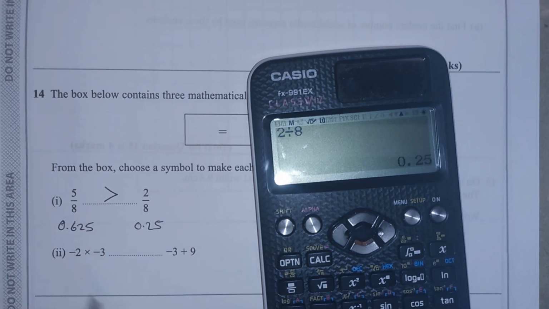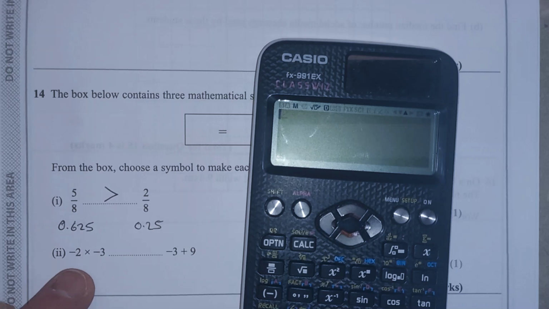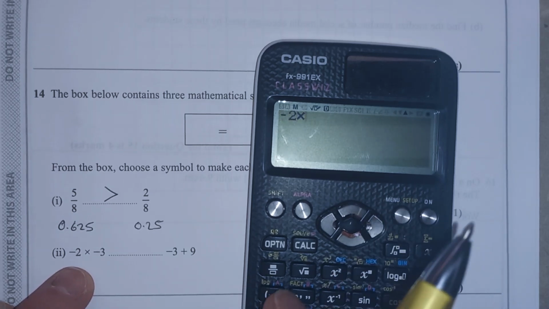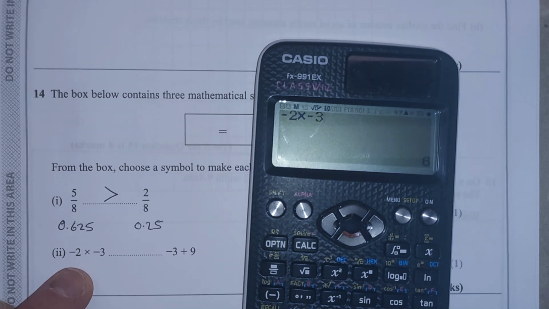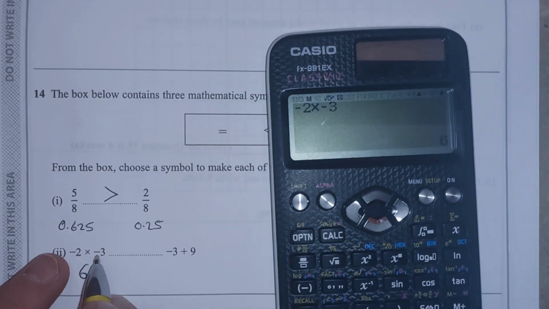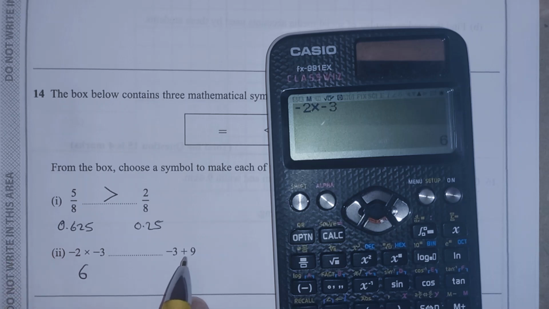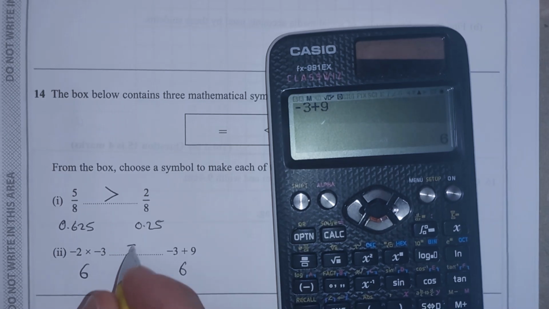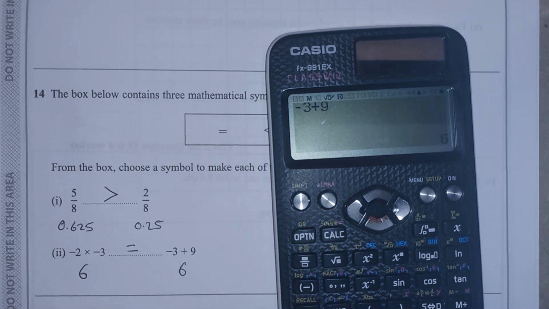Now here we've got -2 times -3, which gives me +6, because the minuses cancel. And then over this side we've got -3 plus 9, which is also 6. So we need an equal sign in there.